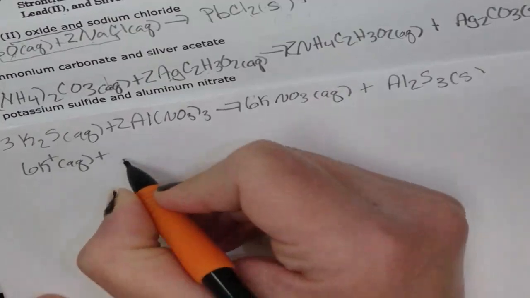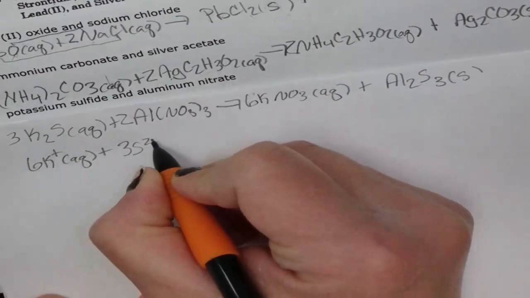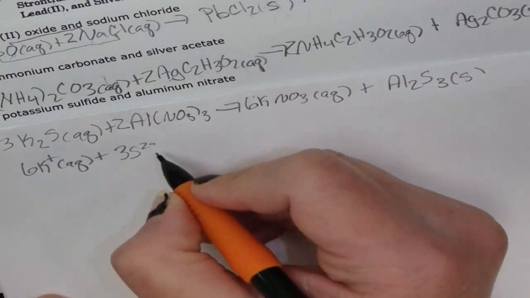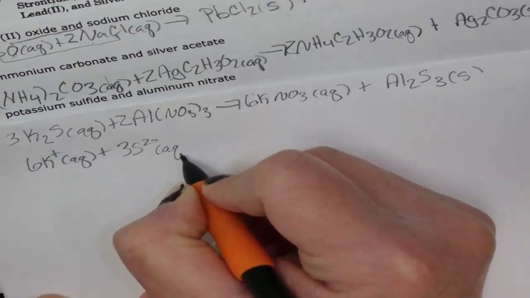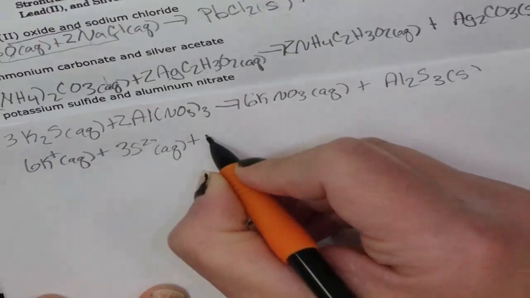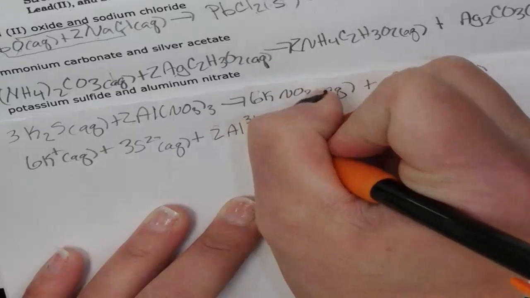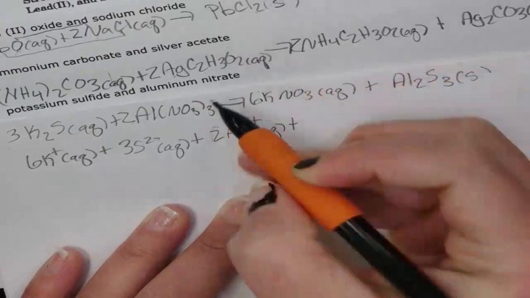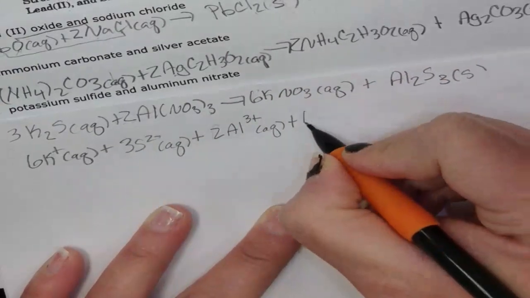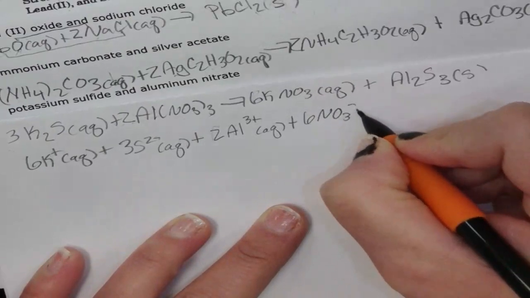I have 3 sulfide ions. I have 2 aluminum ions. I have 3 times 2 is 6 nitrates.